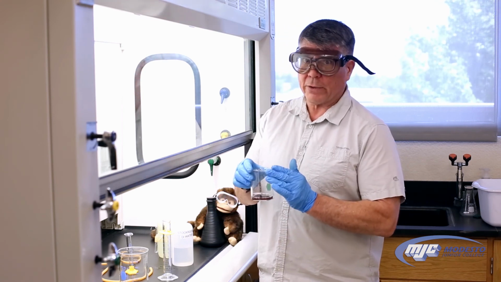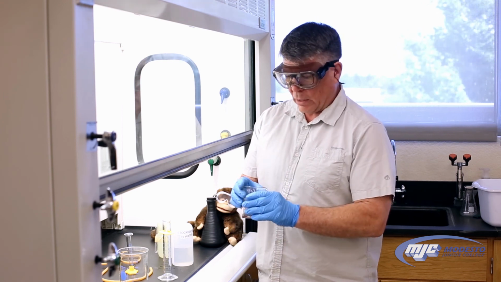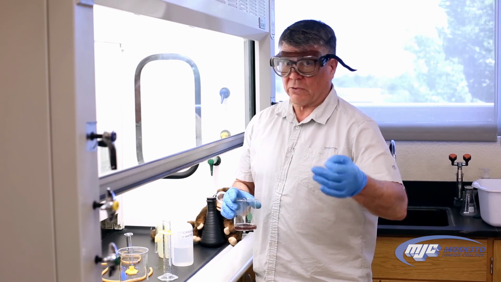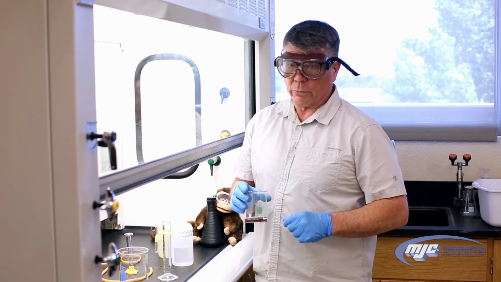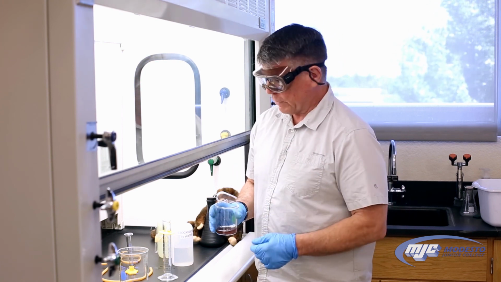Because we weighed the beaker in the beginning, all we have to do when we come back is put the beaker with the dry copper in it on the balance and get that mass. Because we know the mass of the empty beaker, subtract that, and that'll give us the mass of the copper. What we want to do is find out how close that is to what we started with, law of conservation of mass.